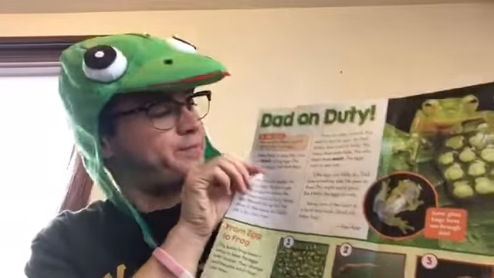The title says "Don't Mess with This Dad," and on the front it says, "This dad is tough. He keeps his eggs safe from hungry animals. It's a big job for a little frog." So I'm thinking we're probably going to learn more about this dad's job. Let's get into it.